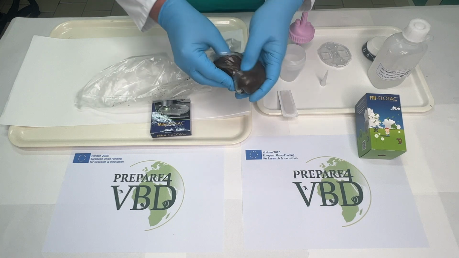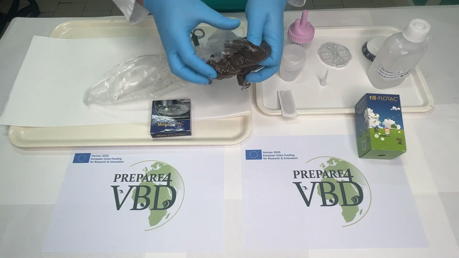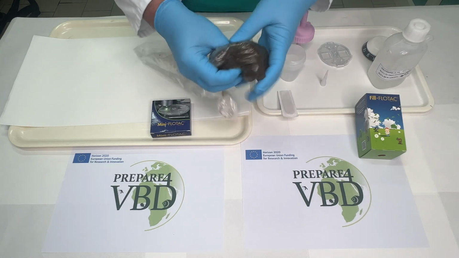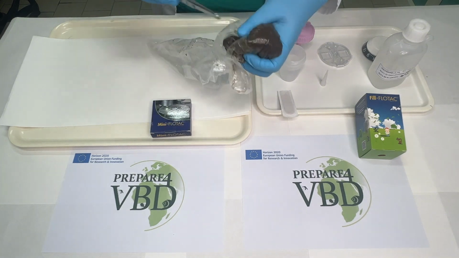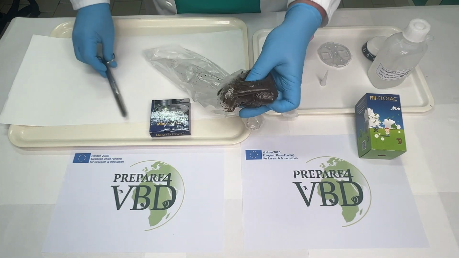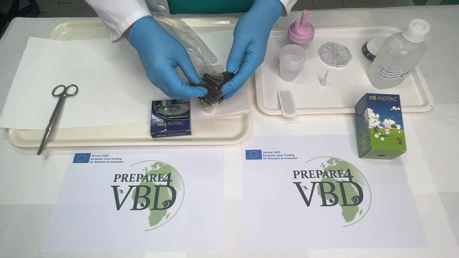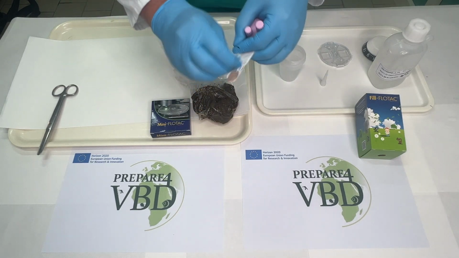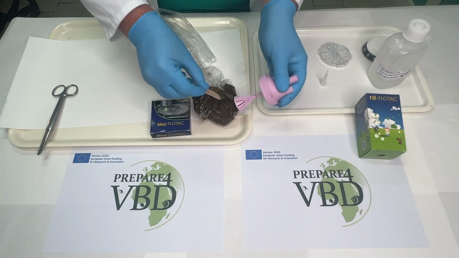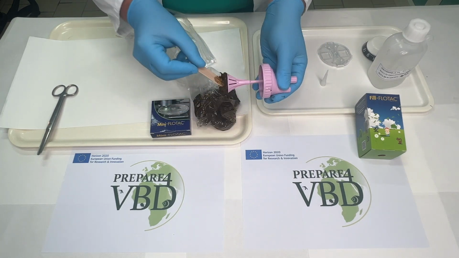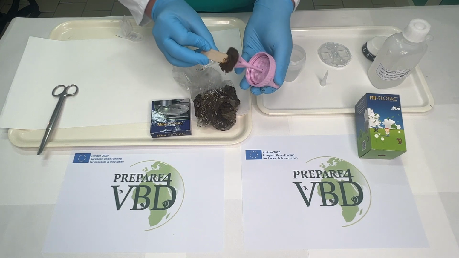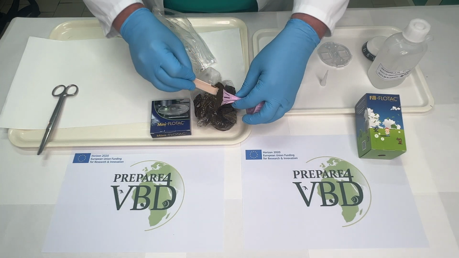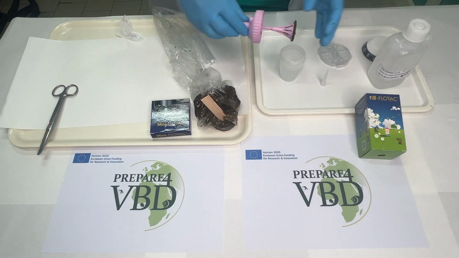But before, as is already showing, it's very important to carefully homogenize the fecal sample because the eggs are not distributed homogeneously. So before filling the conical collector, in this way we will avoid false negative results. So now he will fill with 5 grams. And then level the surface as I already mentioned.